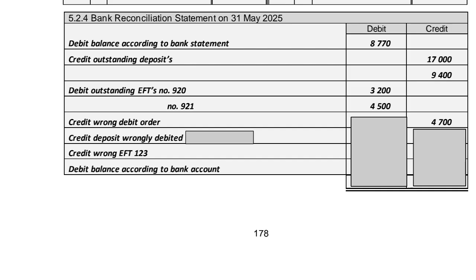Then credit deposit wrongly debited. 4L states a deposit of 5,400 Rand on 13 May 2025 appears incorrectly on the bank statement as a debit of 4,500 Rand. So we need to correct that error. So credit deposit wrongly debited. We're going to say 5,400 plus 4,500, and that gives us an amount of 9,900 Rand on the credit side.